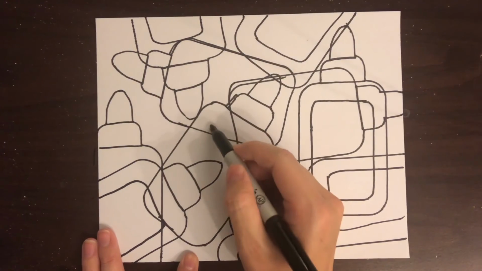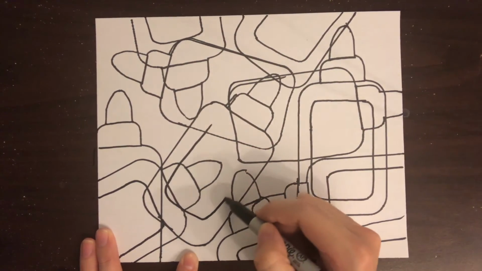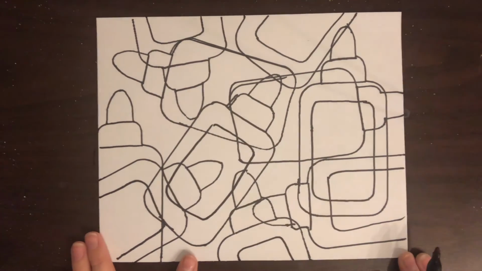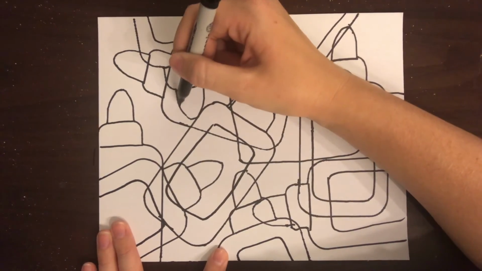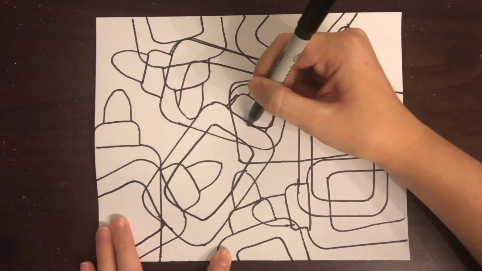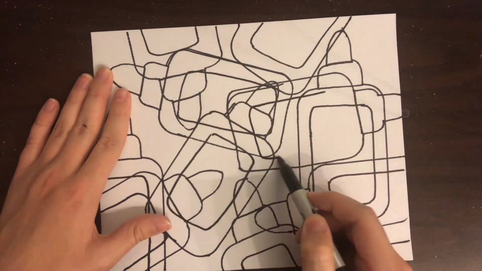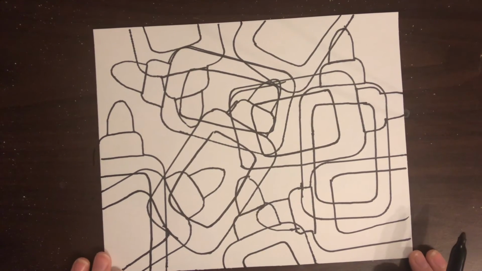Let's try the label on this one and see what we think. Okay, I actually like that. I think it looks cool. So let's go ahead and do this too. All right, so I think that is our finished contour drawing.